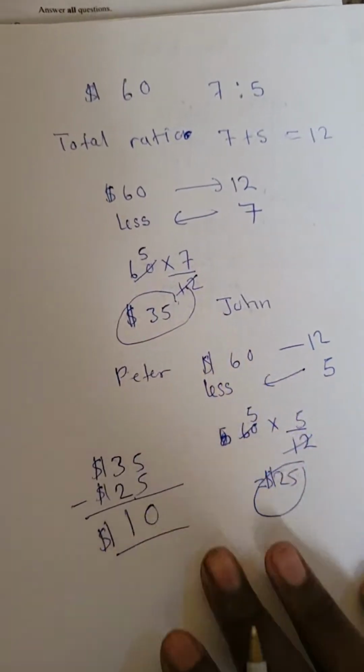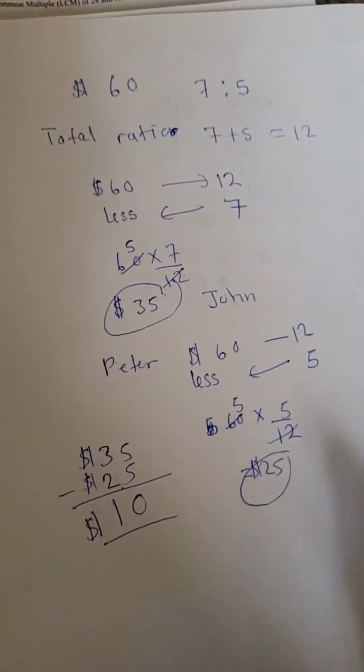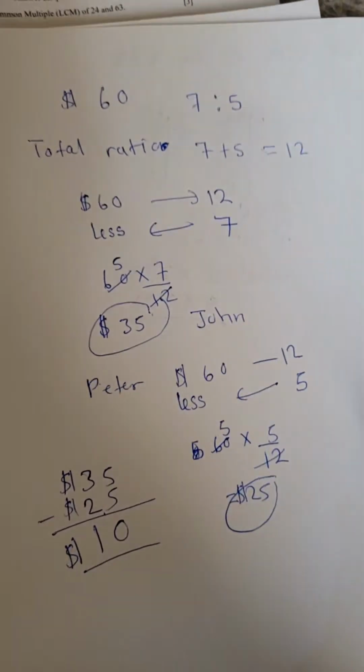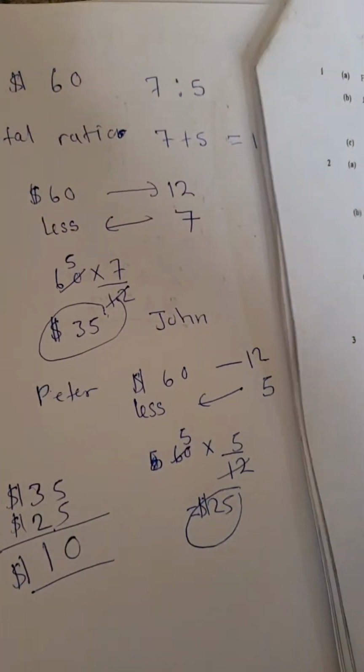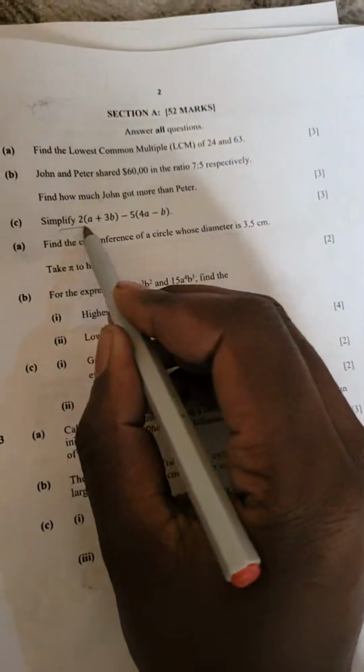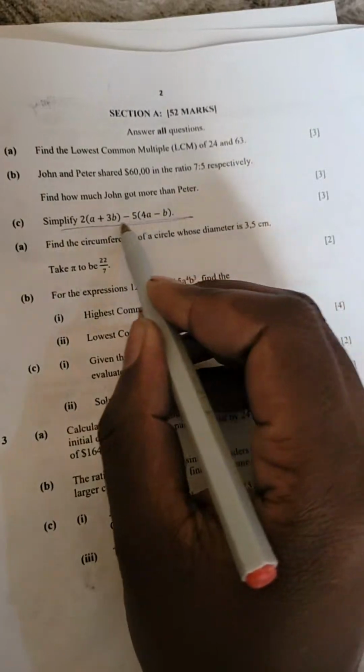So that is the difference between the amounts they each received.